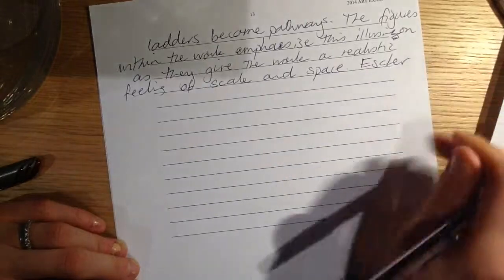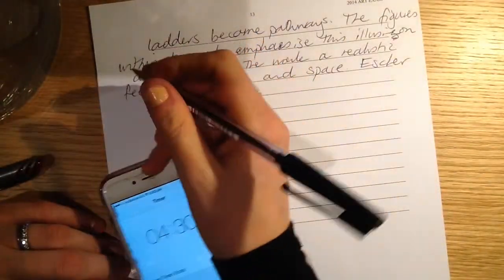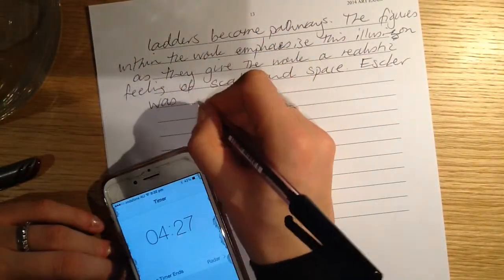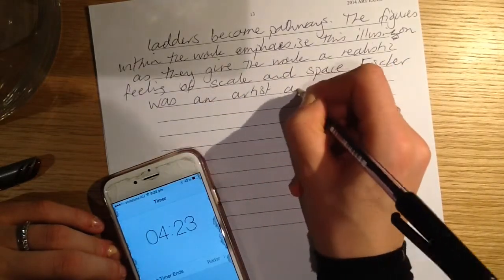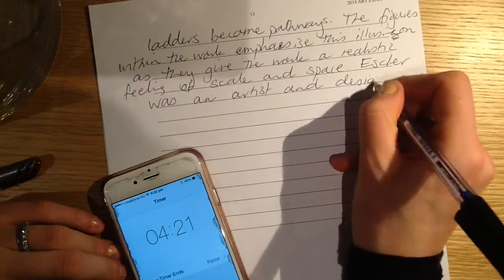Escher, let's get my timer here. Designer.